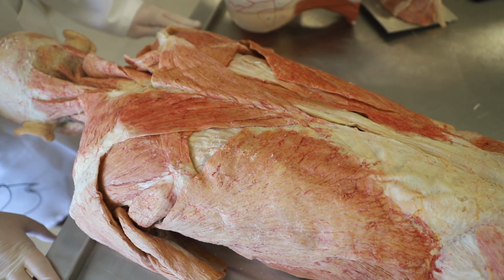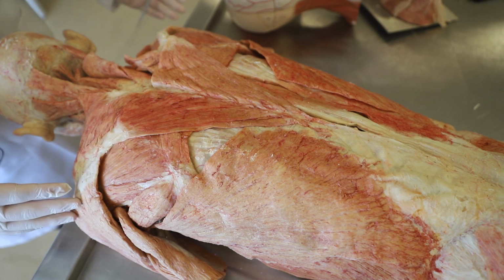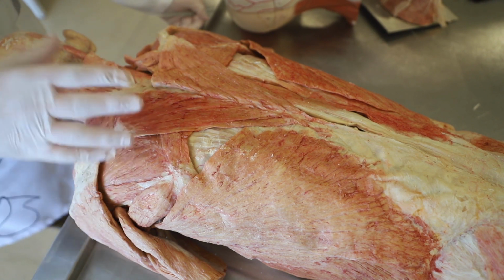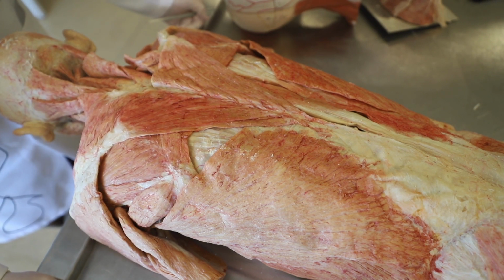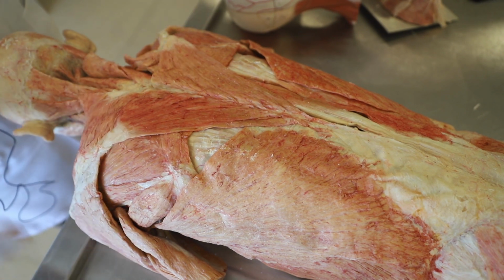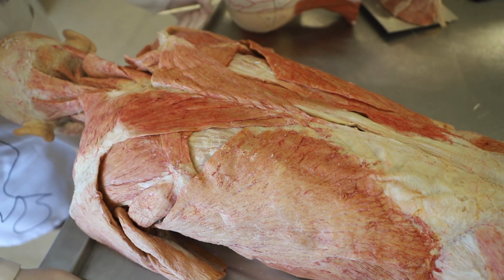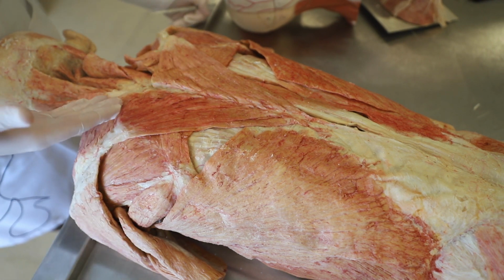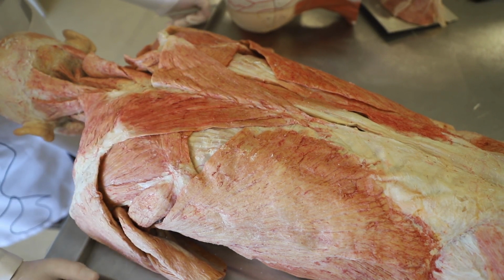So first of all, we should know that we can divide the back muscles into two categories: the extrinsic back muscles and the intrinsic back muscles. I think I have already explained the idea of extrinsic and intrinsic in the lower limb part, particularly in the foot. Extrinsic muscles have their origin and insertion in different areas or locations, meanwhile the intrinsic ones are in the same area. Sometimes they call the extrinsic muscles immigrant, and we will see some examples here.